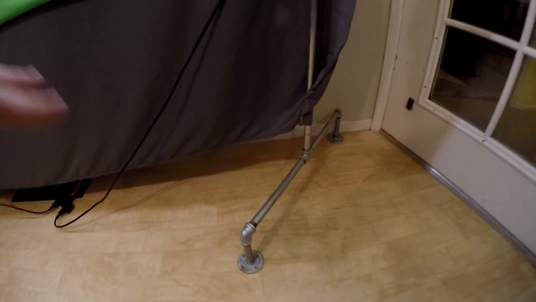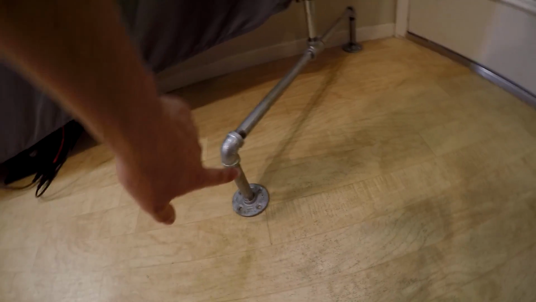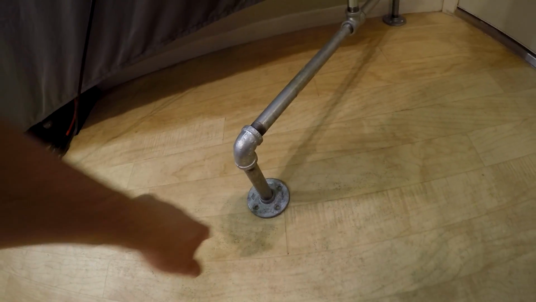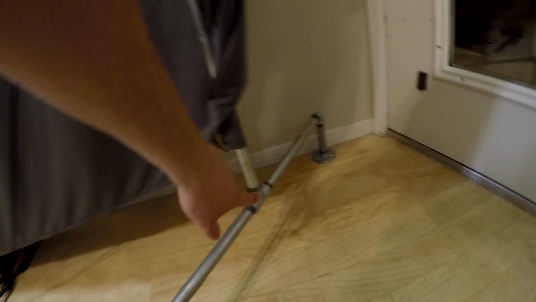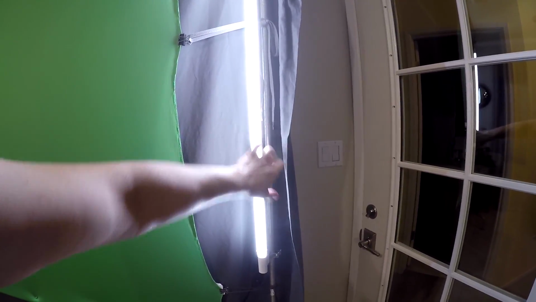You have the galvanized pipe, and you can see we have the short little legs here with the bottoms. Everything screws into place. So you've got the elbows, the T's, the rods. This is, I think, a 3 feet. And then this is an actual 5. I believe it is a 5 feet. So a 3 foot and a 5 foot.